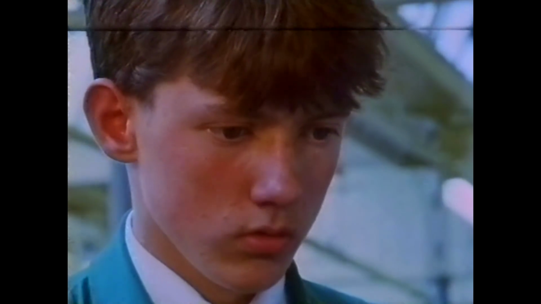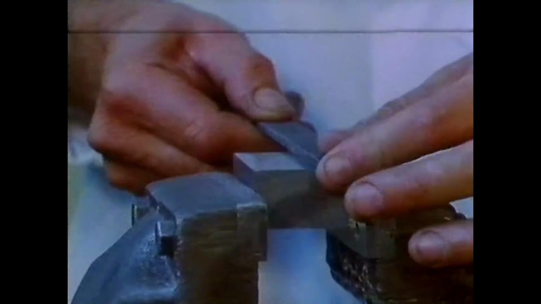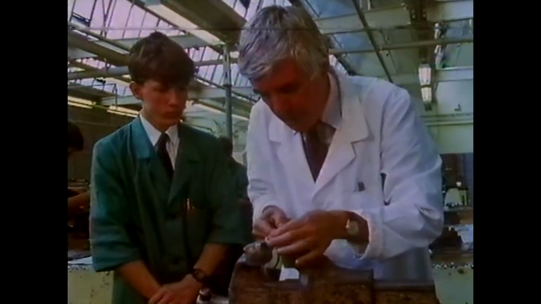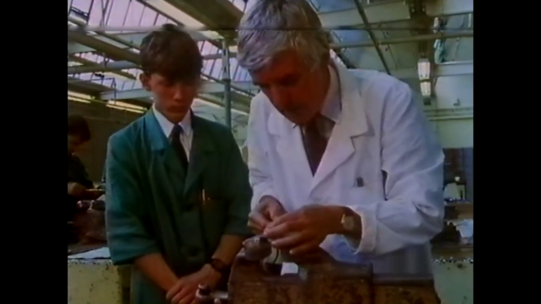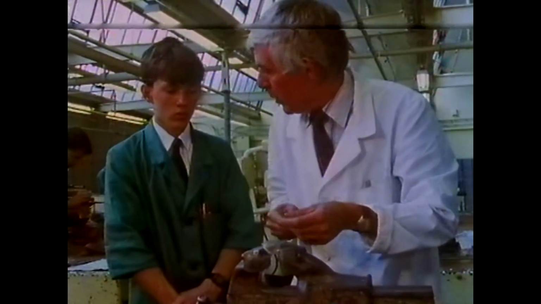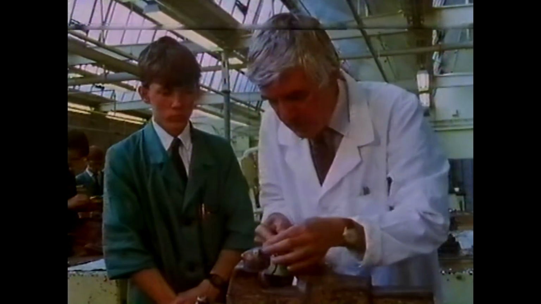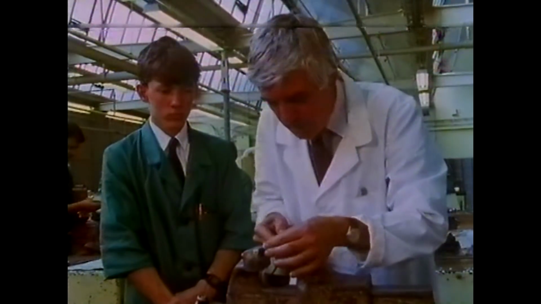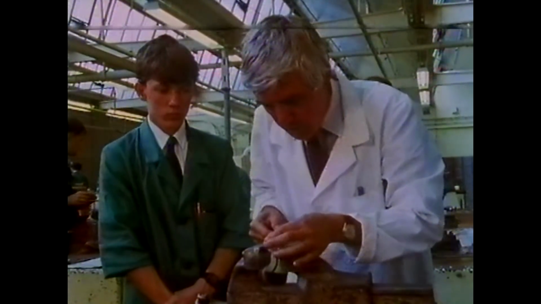Can you see where the file marks are going across from corner to corner? Then I'm going to change direction and file the other way. And in that way, it shows all that centre area raised up. So you have to concentrate on keeping your file flat so that it feathers out to the corners. Everybody gets it right in the end, you have to.